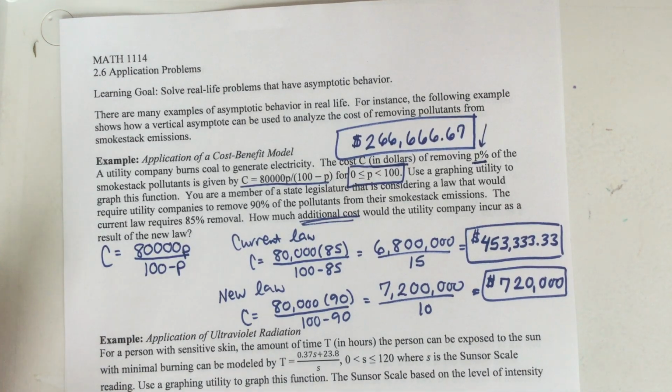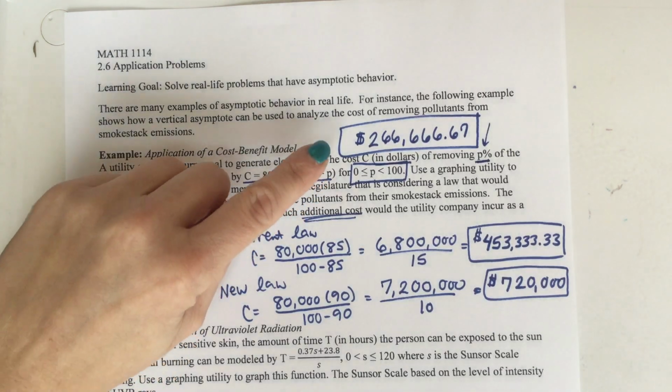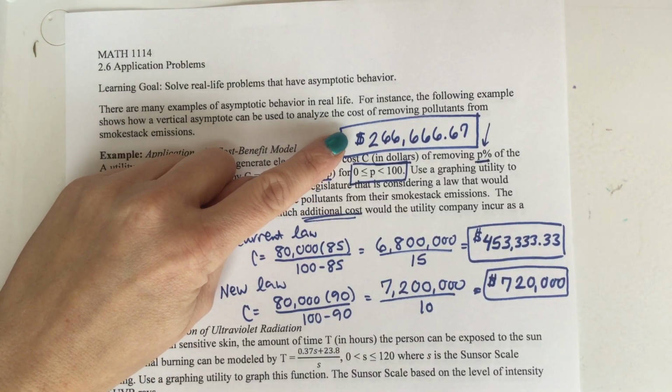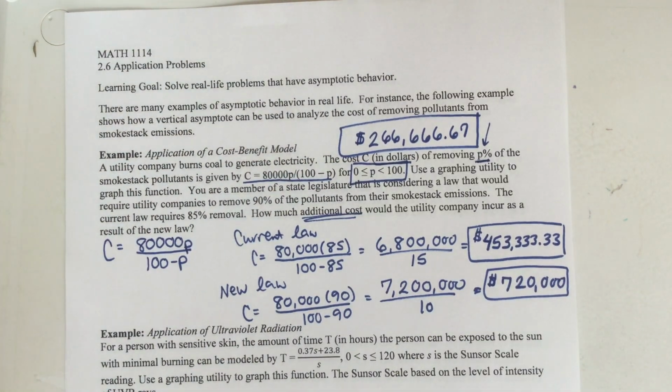Obviously, we want pollution out of the air, so it's a good thing. But if you were the person running that company, they might be a little bit nervous right now figuring out, how am I going to make this much extra money? Okay, so real life example.